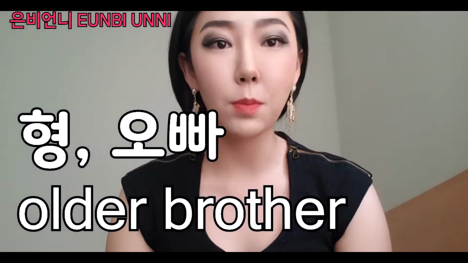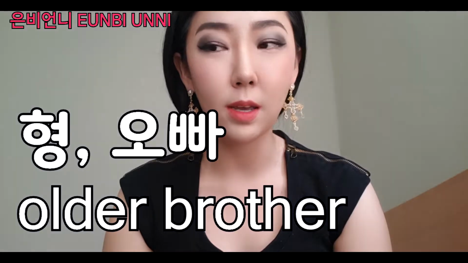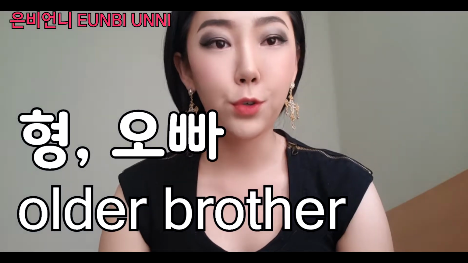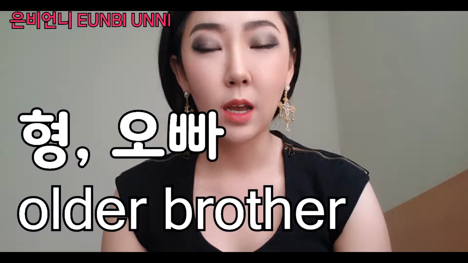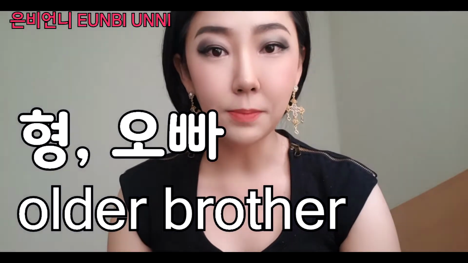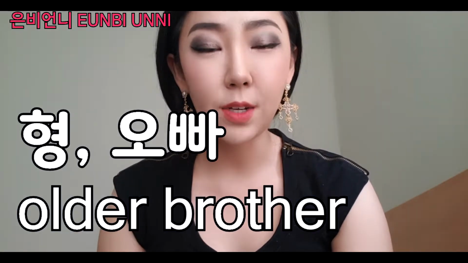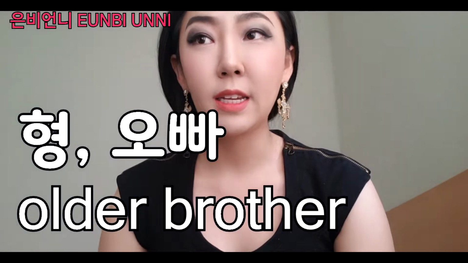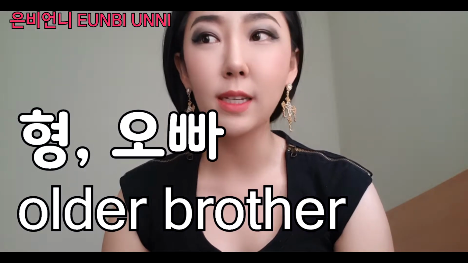So Hyung and Oppa is basically pointing to the same figure, who is older than you and is also male. So it's a man who is older than you, and when you call that person Hyung or Oppa, that gives the feeling that you and that person are somewhat in a friend relationship.